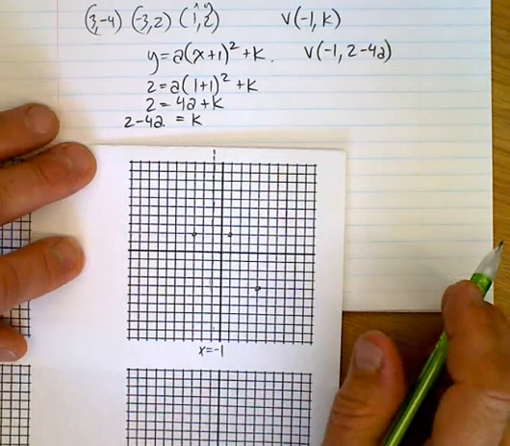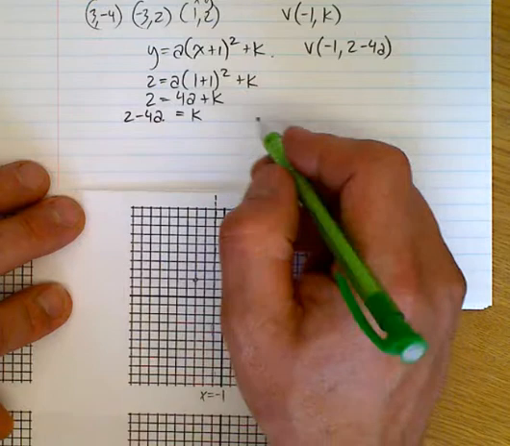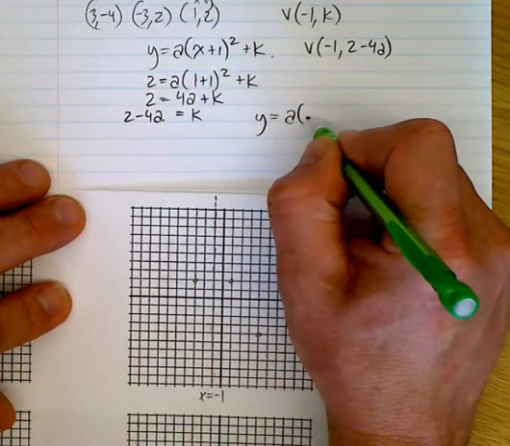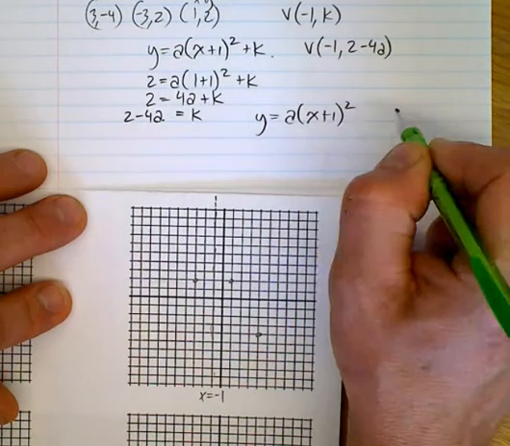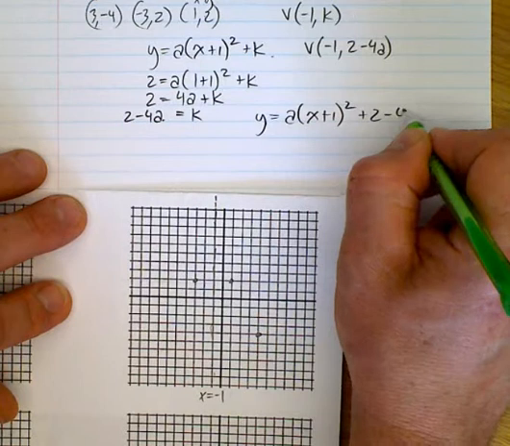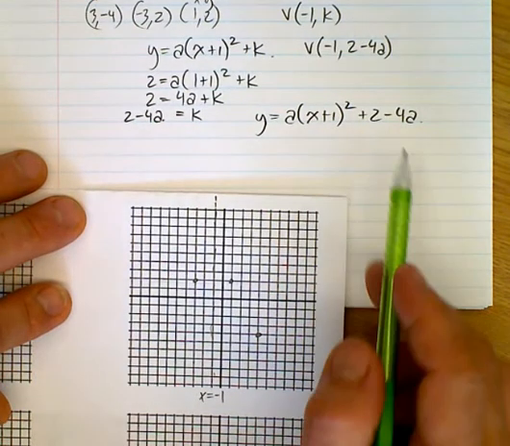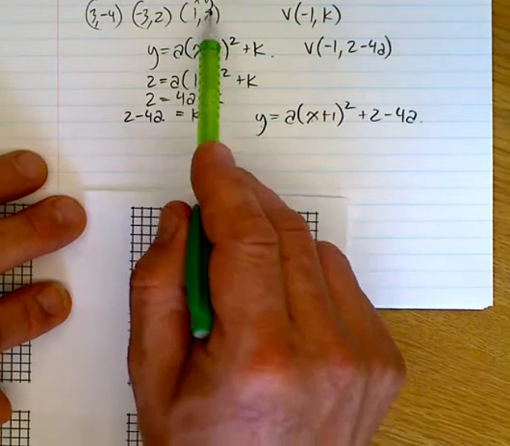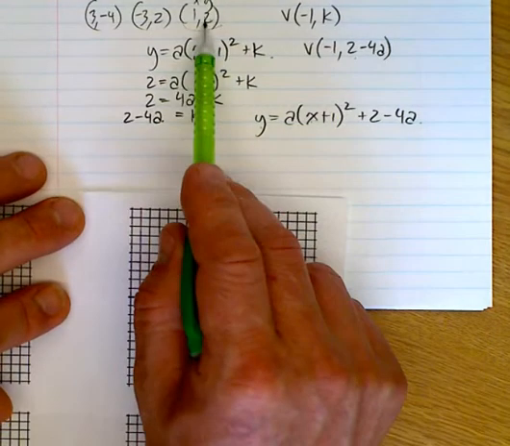Okay, so all of a sudden it's getting a little more complicated, but we can still do it, right? My new equation now will be y is equal to a bracket x plus 1 all squared, and my k value is 2 minus 4a. So you can see that I've got 2 a's now, but I've got an x and a y still. We used this point already to help me find this k value, so we need to use a different point now.